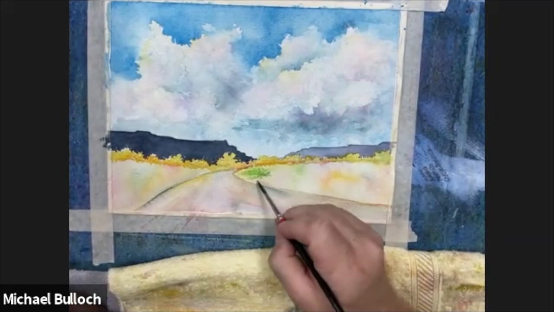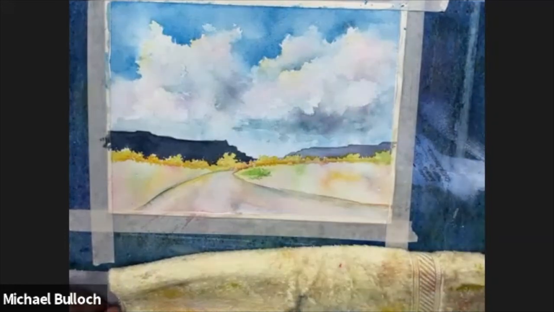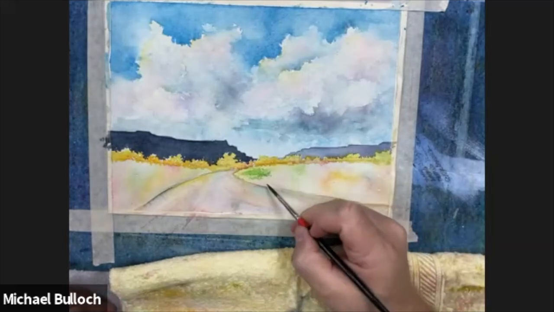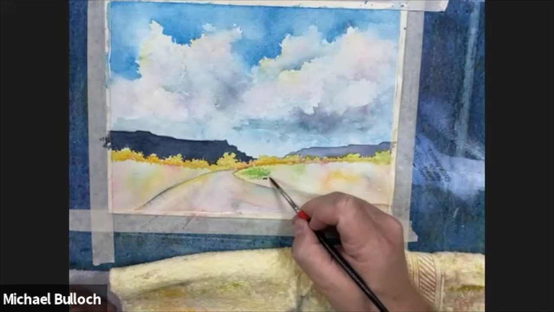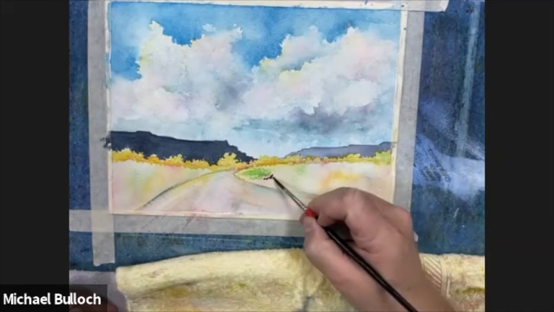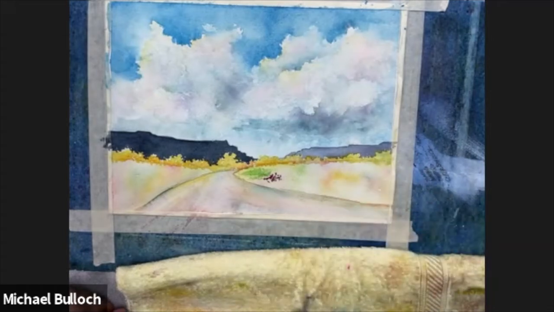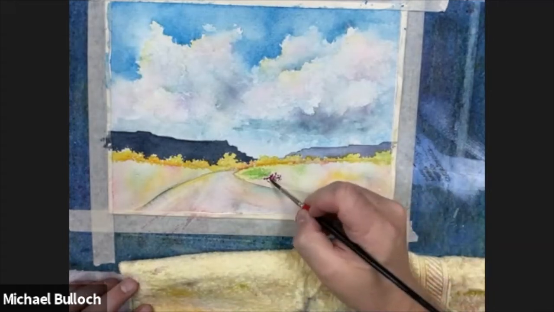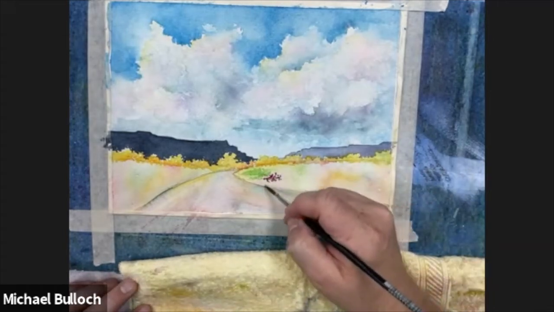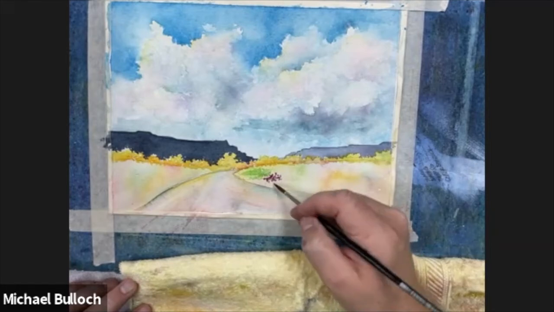So I might put some little tick marks in there, and then I'm going to grab a little of my quinacridone violet over here and put a little of that in here. Now, see, that's really dark, and I don't want it quite that dark, but it's okay to put it down that dark because we'll come back in, and you'll see it's really just putting down little tick marks.